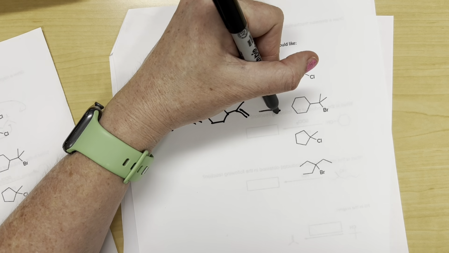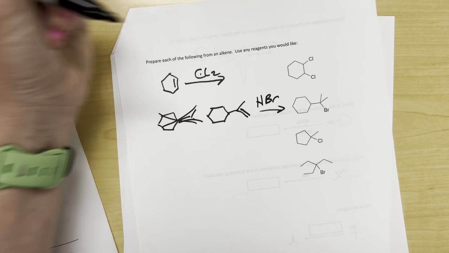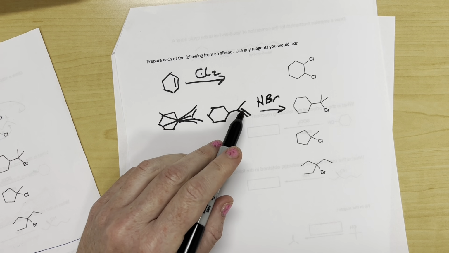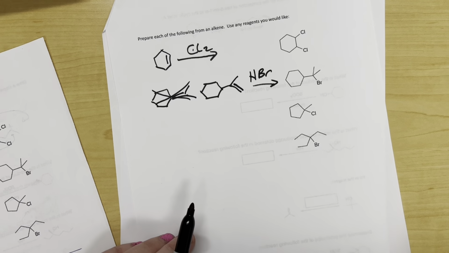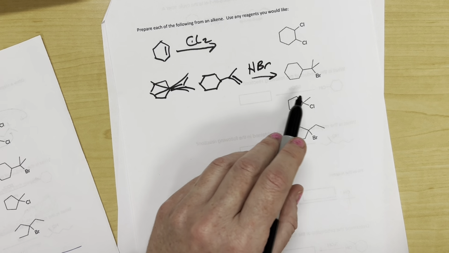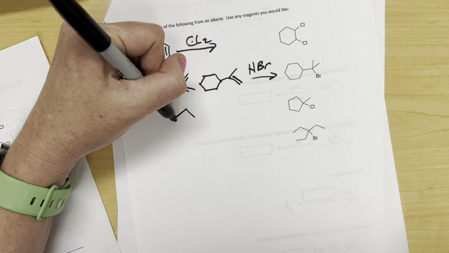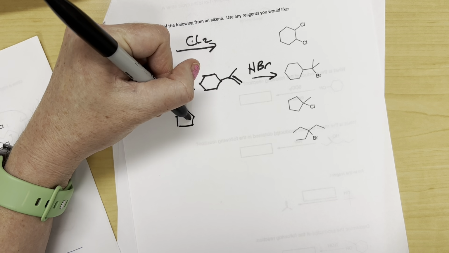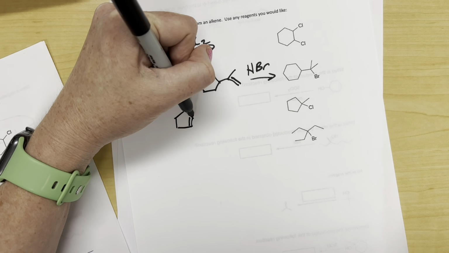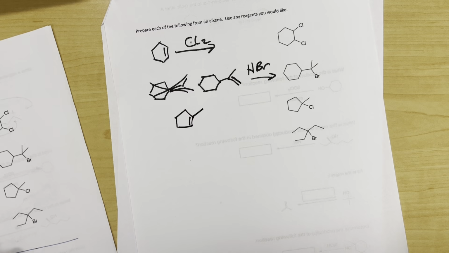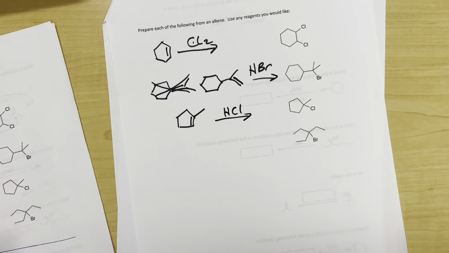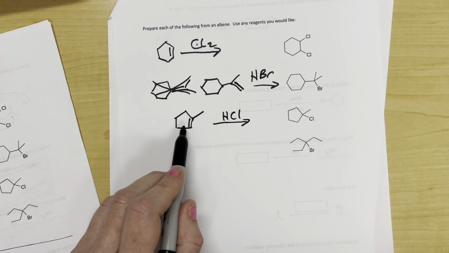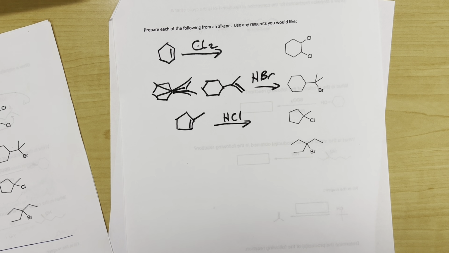So anyways, I like this. Let's react with HBr. And we know this double bond will grab a bromine and put it on the more substituted spot. Here we have a chlorine in the more substituted spot. So if we're starting with an alkene, we don't need to go crazy here. You can just add HCl, and you'll get the chlorine on the more substituted location.